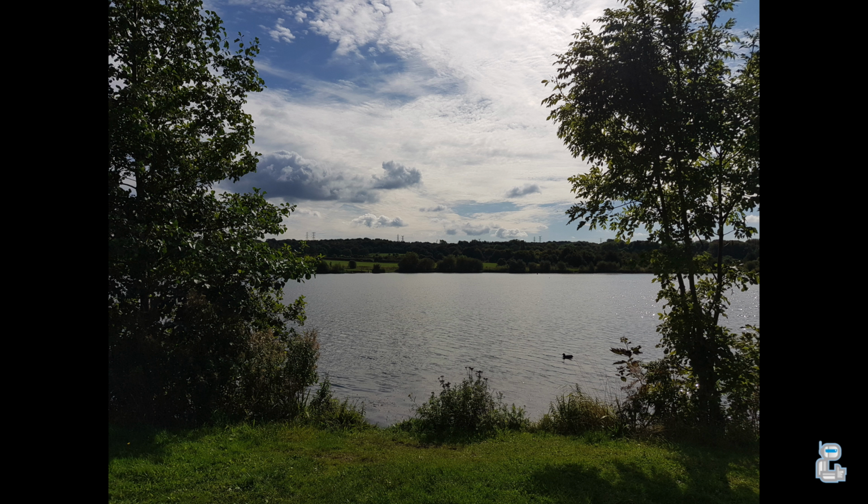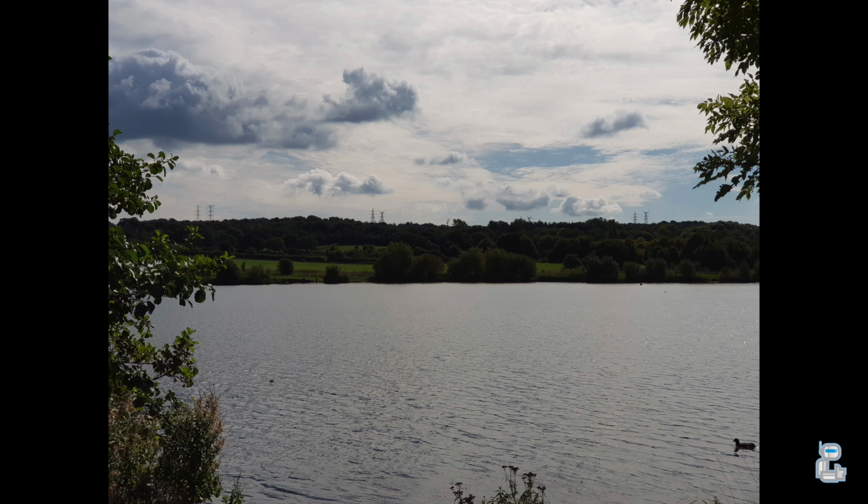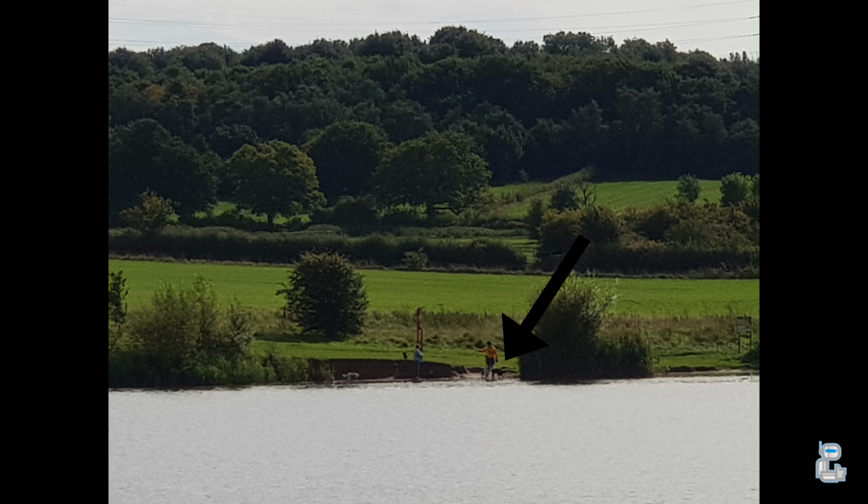If you're still unsure about how incredible the zoom is on the Note 8, well, take a look at this. At maximum zoom, you can actually see the dog standing by the person.